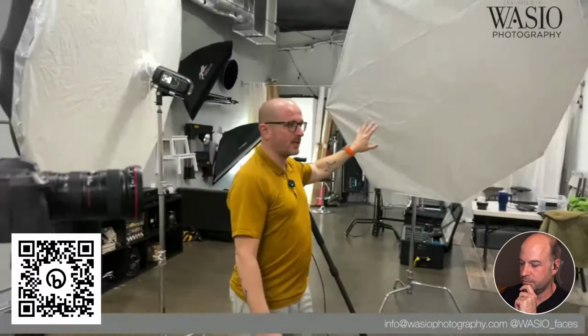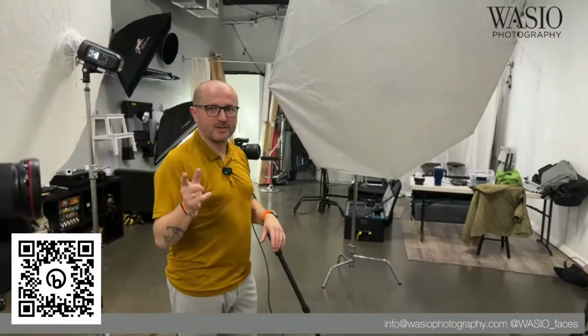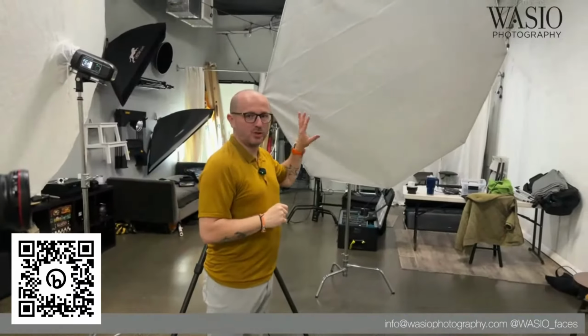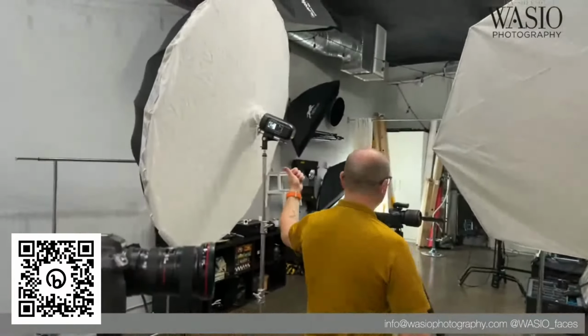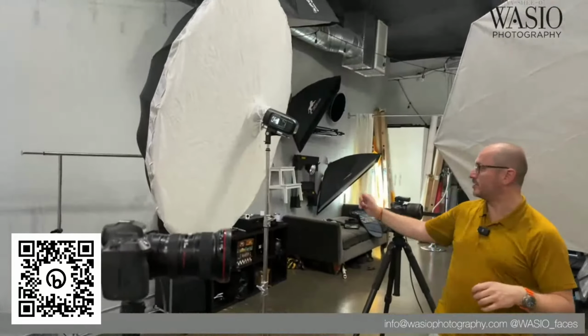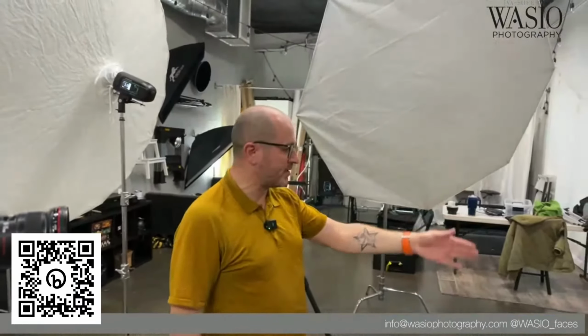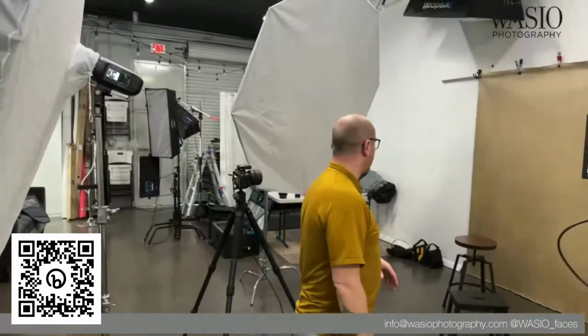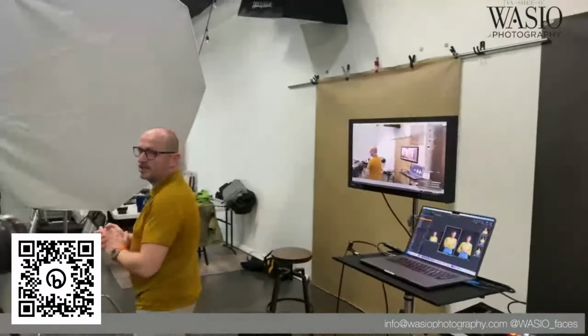Okay, so we have the 7-foot octa. Basically, we use the same lights, except we're not going to use the one that we had bouncing into the V flat. This time we're going to use only 2 lights: the big octa and the umbrella behind me as a fill. That's really it. I may bring a V flat to reflect light, but I'm not sure. We'll see whether this is enough fill or not. Otherwise it's the same setup, the same concept.